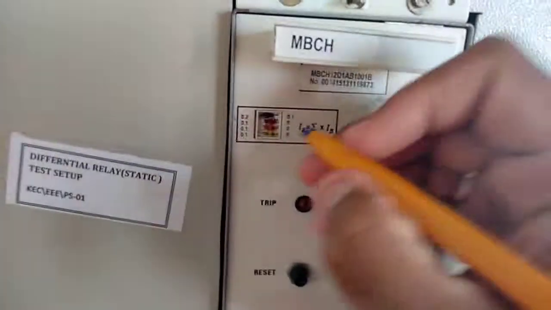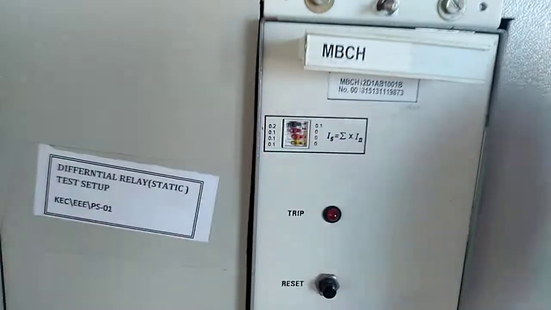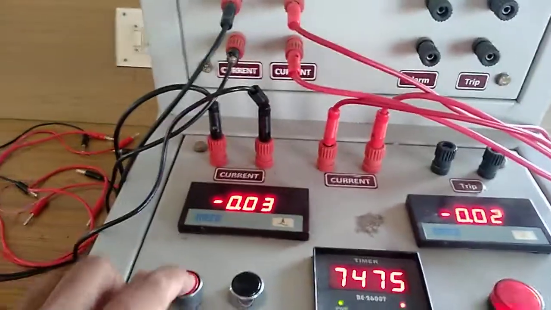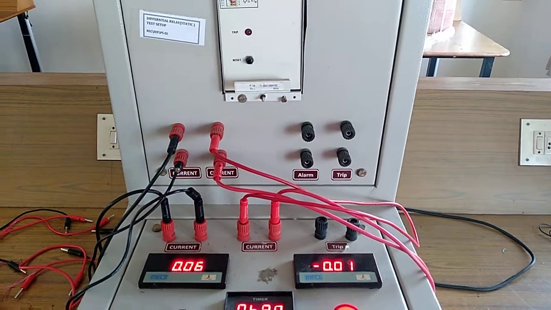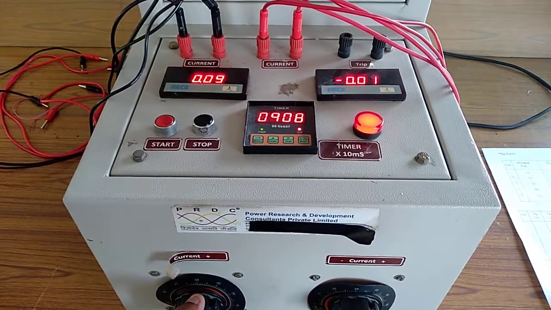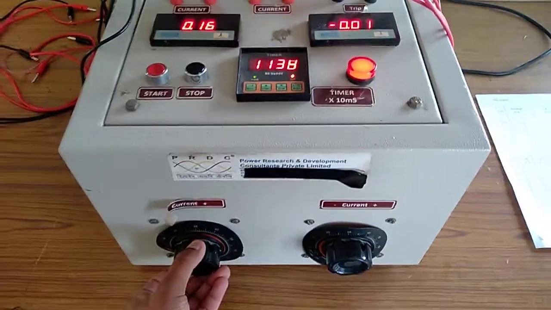Now I am increasing to 0.3, which means the 30%. Just again I am switching on. Just I am checking, gradually increasing my primary single coil alone.